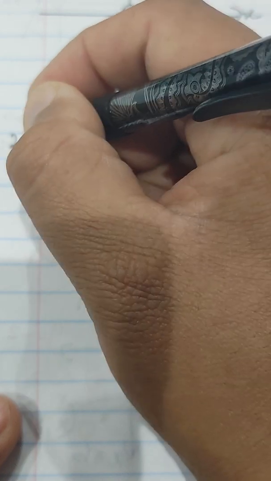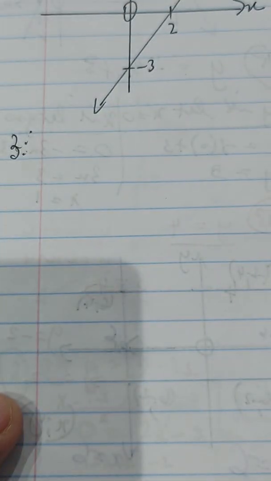So now we're looking at number 3. Number 3 deals with the table. I'm just going to cut out the table.